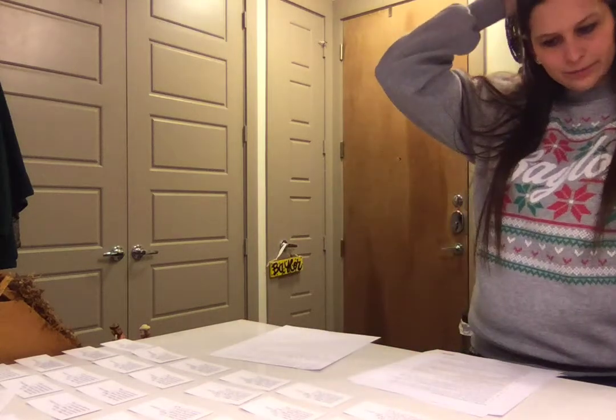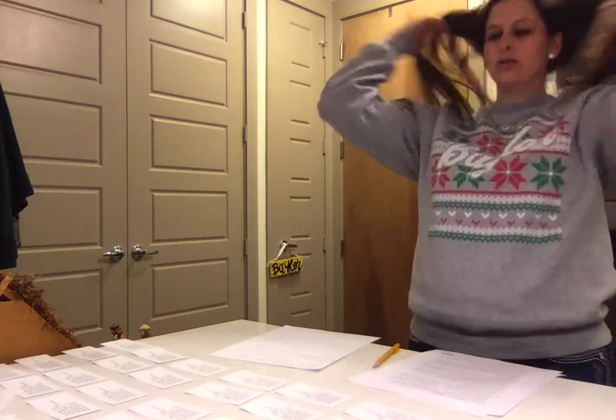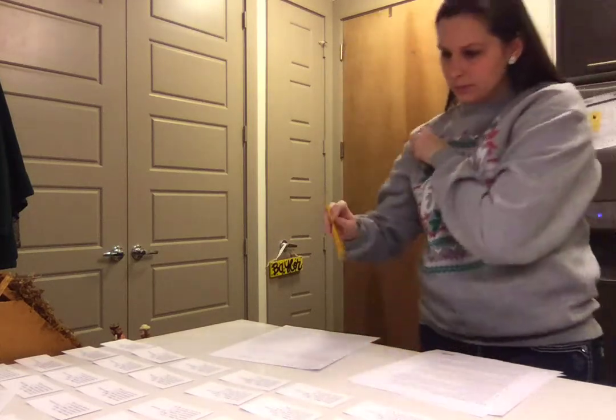What else we got? Oxidation state correlates with each column.